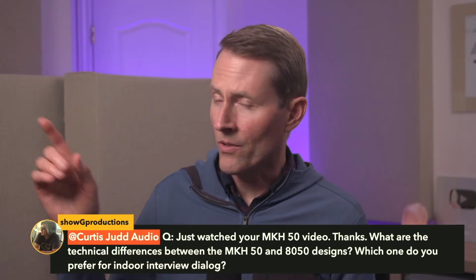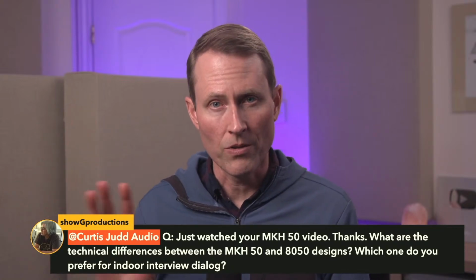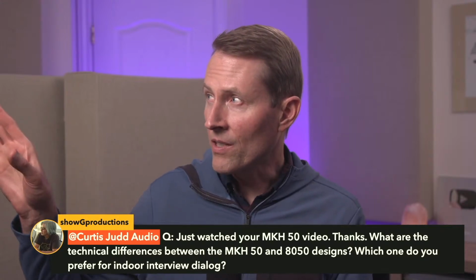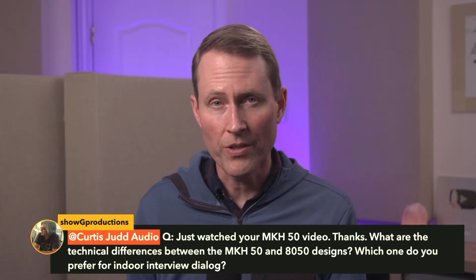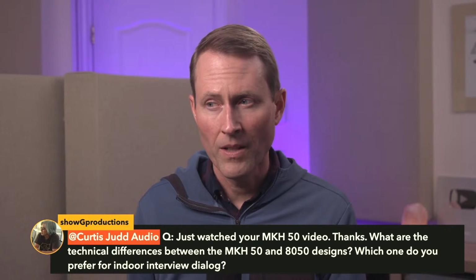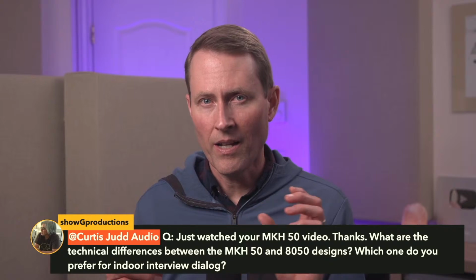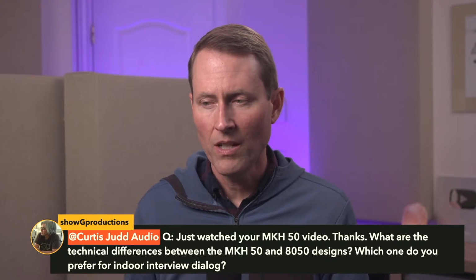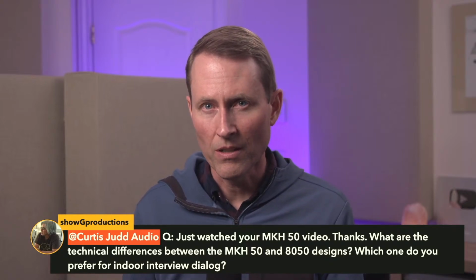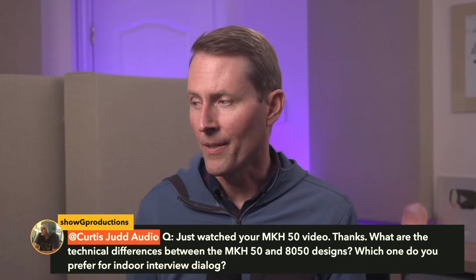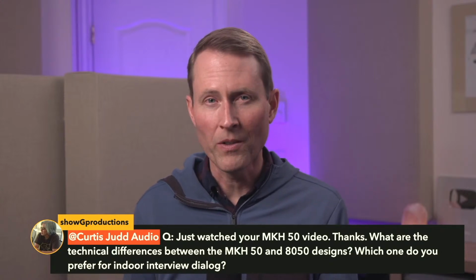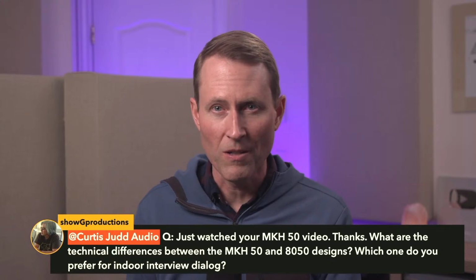And it also has a minus 10 dB pad built into it, so you don't have to buy those separately. The 50 is $1,200. The 8050 is $1,300. There is a module to add a pad and roll-off filter to the 8050. It costs an additional $470. So those are the differences. And when we look at the specs, you'll see some additional differences as well.